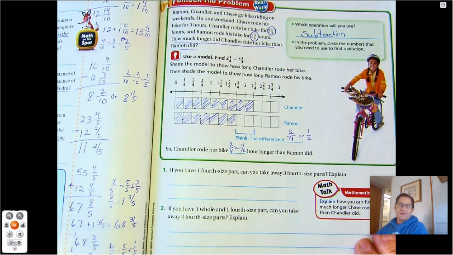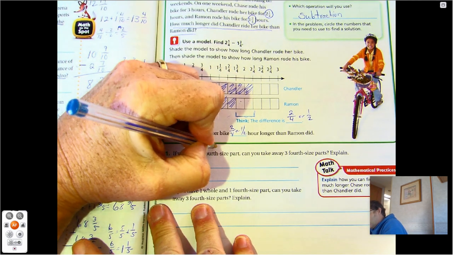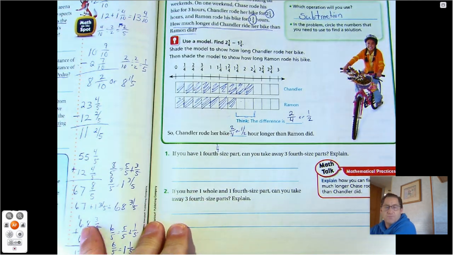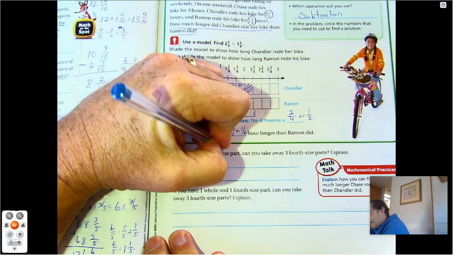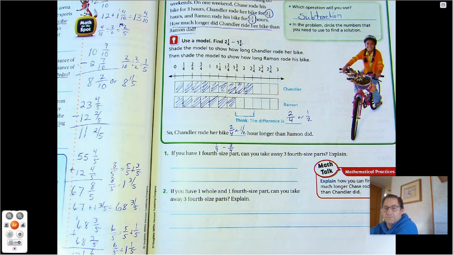Number one, if you have a 1/4 size part, can you take away 3/4 parts?